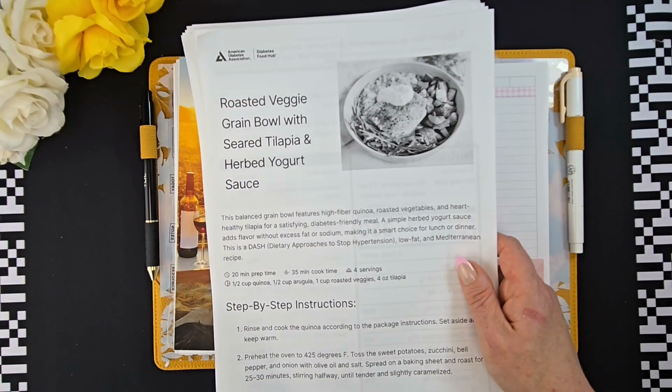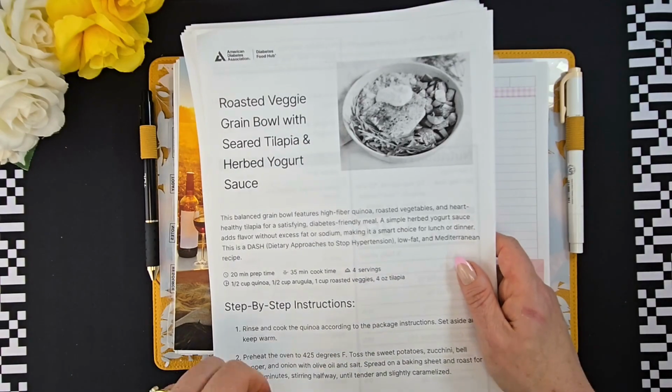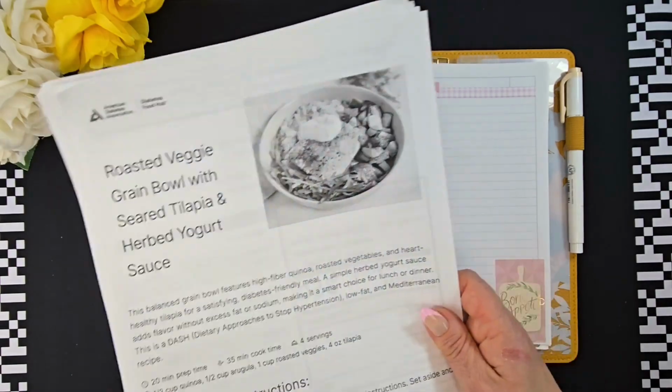But I'm going to speed it up, and go ahead and fill out my list here, and then we will go on to the next page.